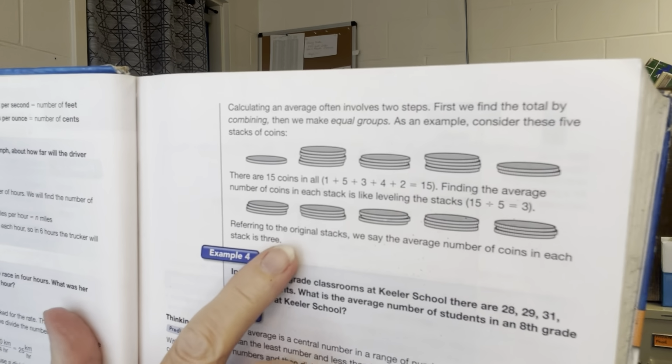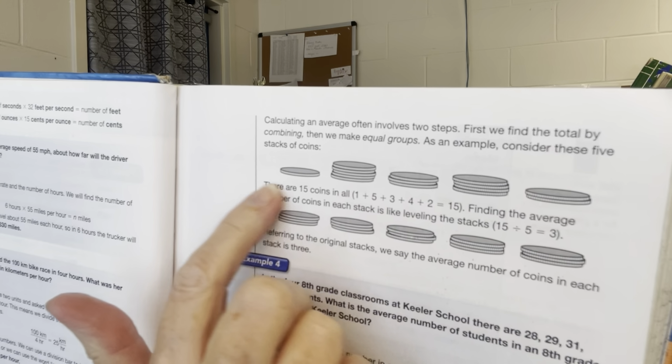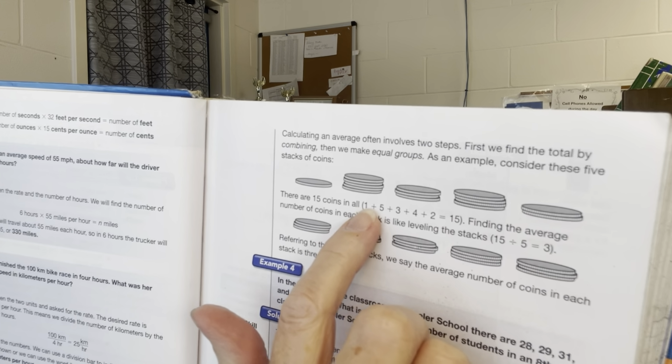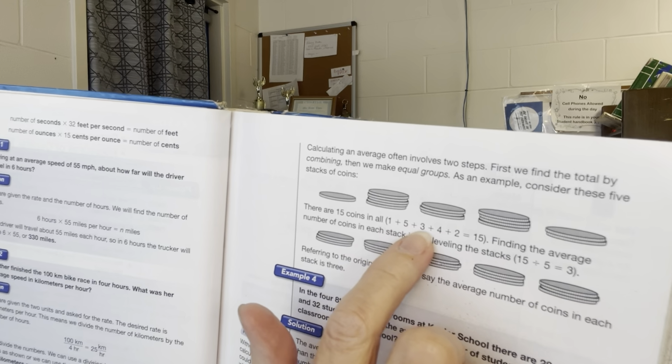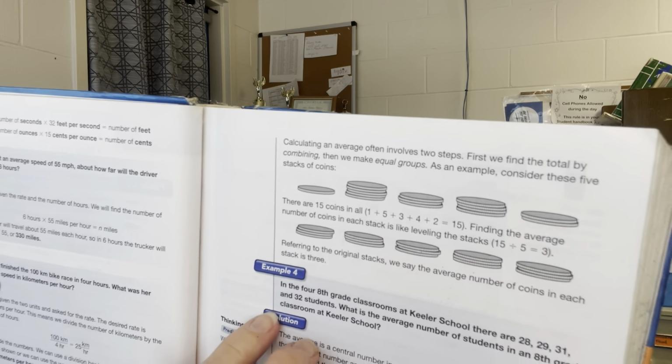So right here, they have different amounts of coins in each stack. And they tell you here they have 1 in the first stack, 5, 3, 4, 2. Altogether, they have 15 coins.